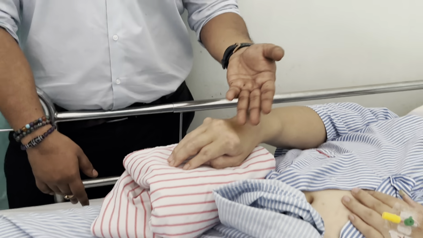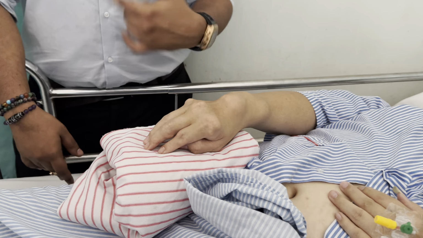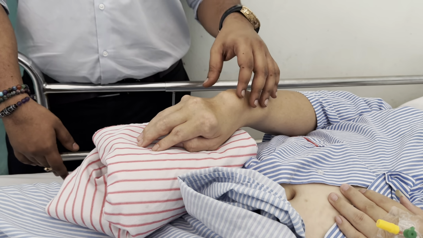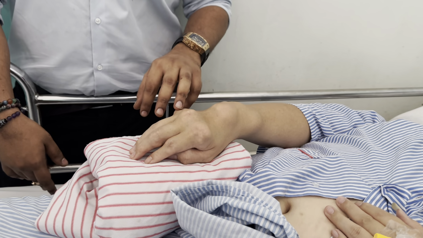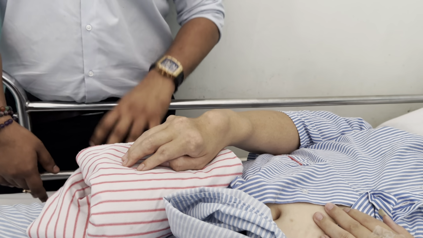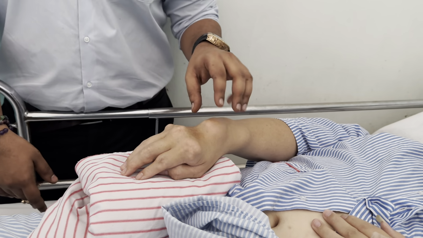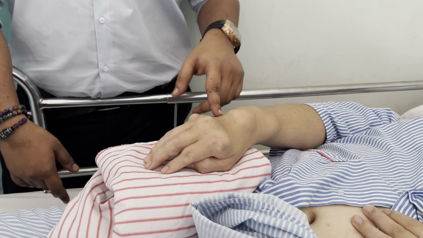So what can you mention about the number first? How many? Multiple or solitary. So there are multiple swellings. For convenience's sake, you pick the largest swelling for examination purposes. So here we will pick this. So site is the dorsal aspect of the right wrist.